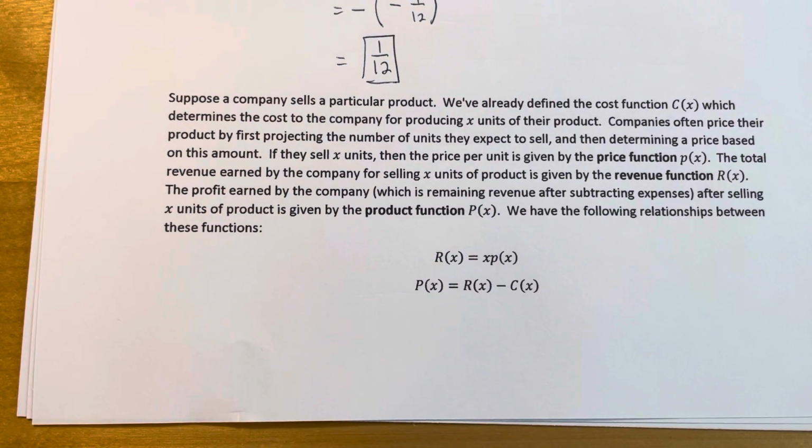All right, so where we are now, we've done a few of these instantaneous rates of change problems, both thinking of it as instantaneous rate of change and also as the slope of a tangent line. Same process in either case, though. And now what we want to do is start looking at business and economics applications to these sorts of things.